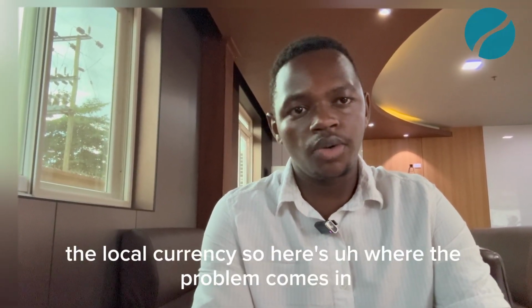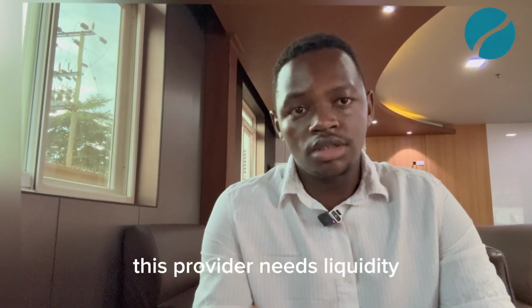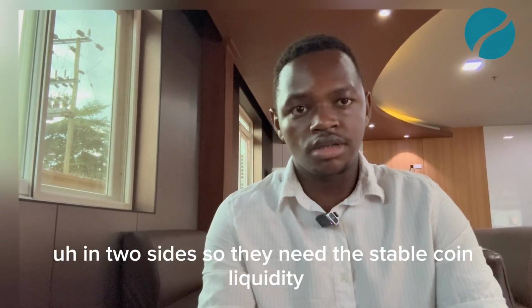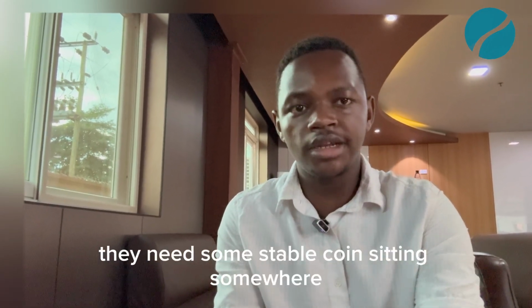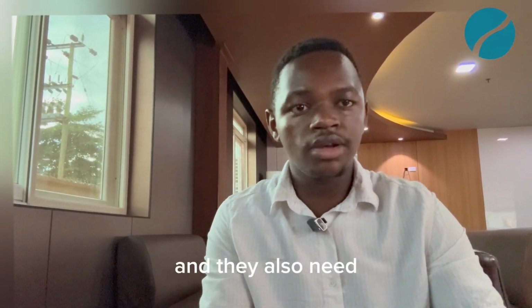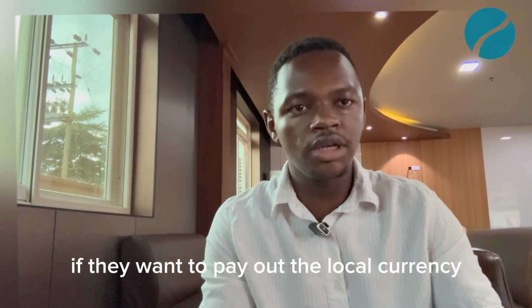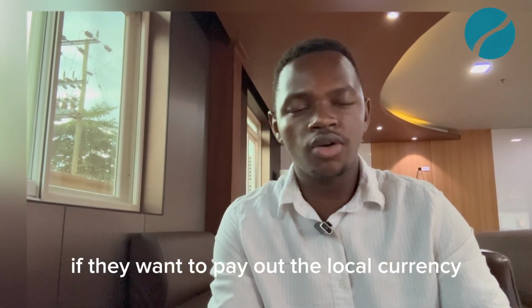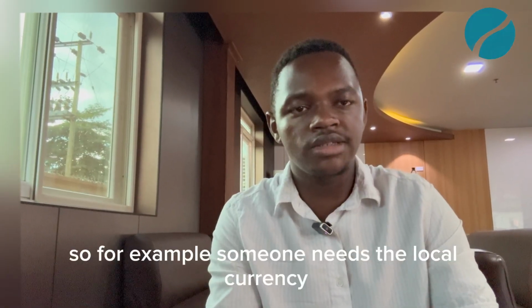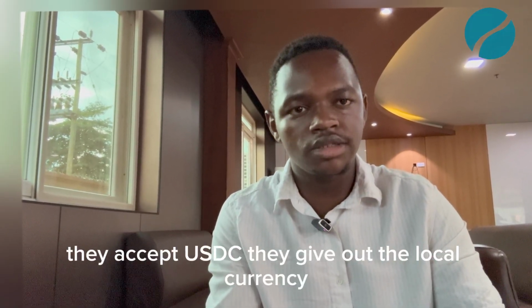So here's where the problem comes in. This provider needs liquidity on two sides. They need the stablecoin liquidity. They need some stablecoin sitting somewhere if they want to pay out the stablecoins to someone who needs them, and they also need the local currency sitting somewhere in a bank account if they want to pay out the local currency. So, for example, someone needs the local currency, they accept USDC, they give out the local currency.